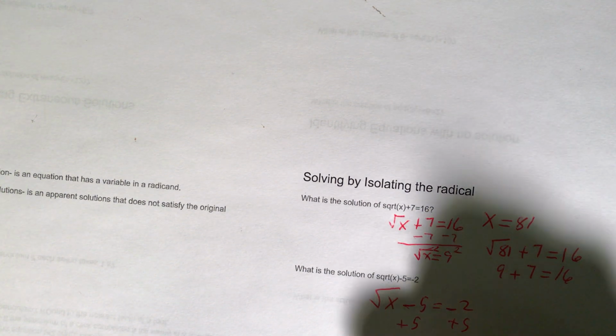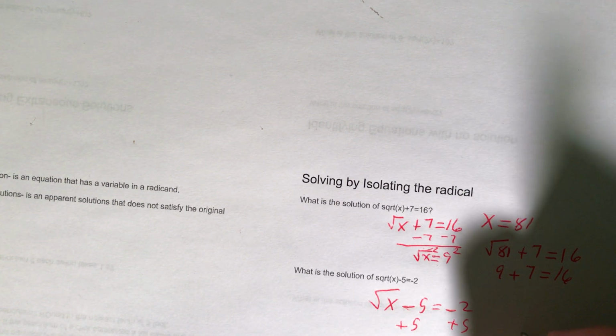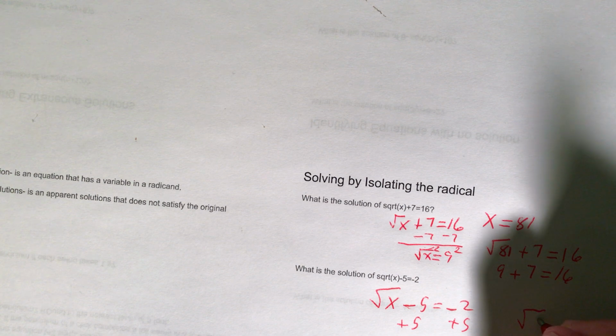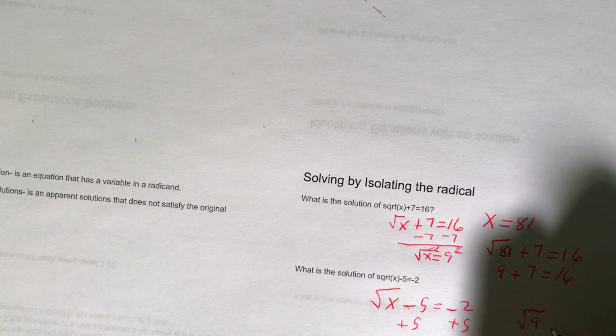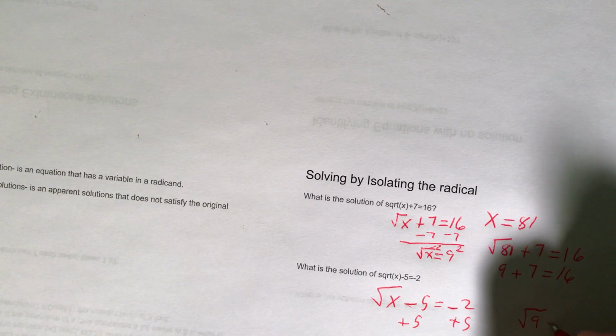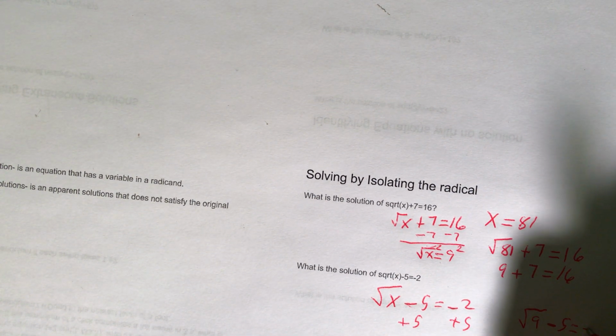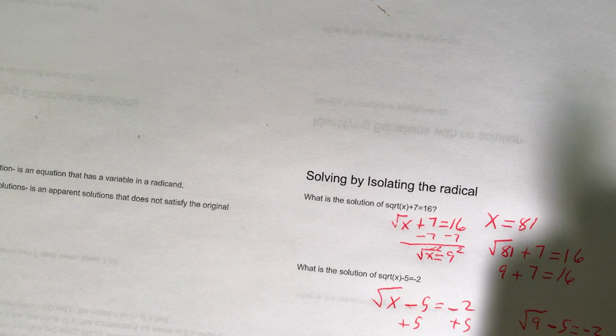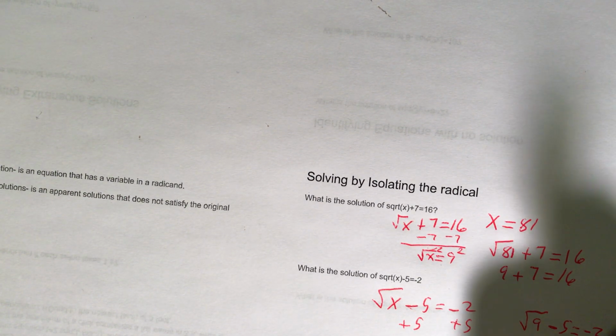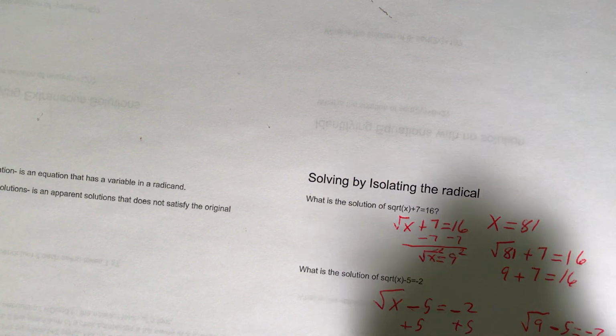Square both sides, you're going to get x equals 9. Okay, so we're going to put square root of 9 in here, and then we're going to go minus 5 equals negative 2. So you get 3 minus 5 equals negative 2. And that will work because you will get that.